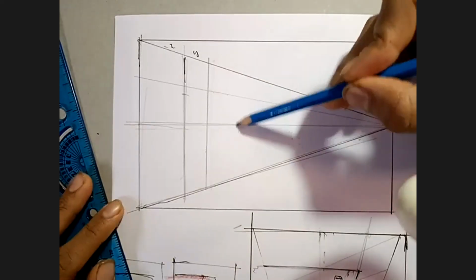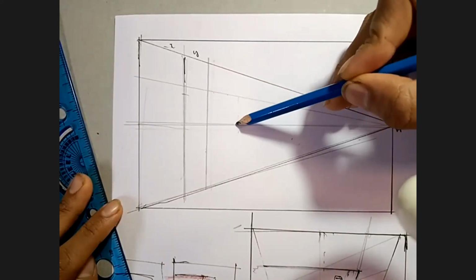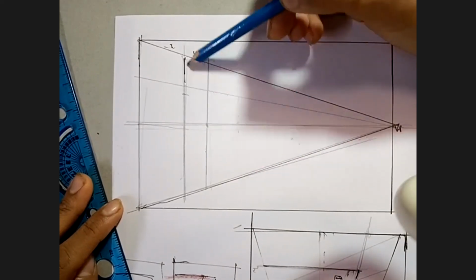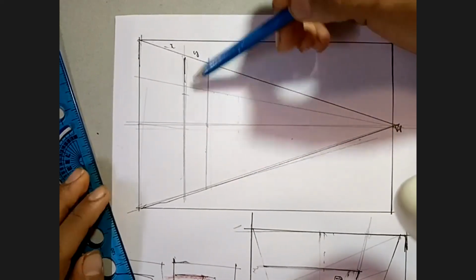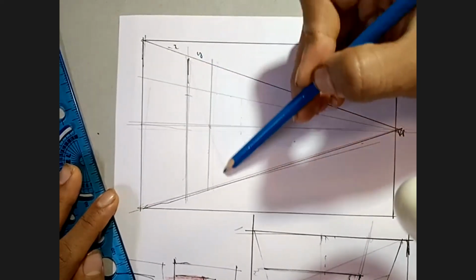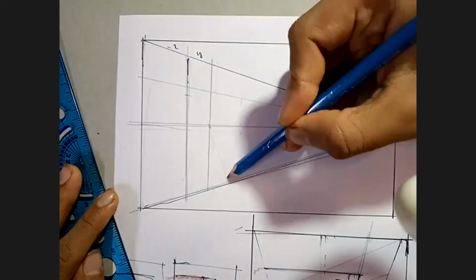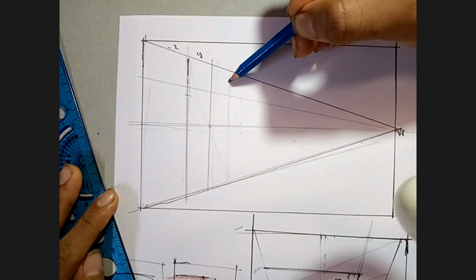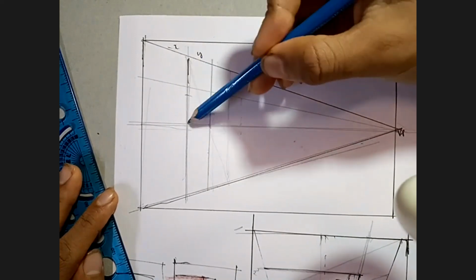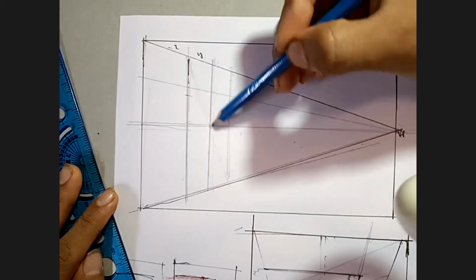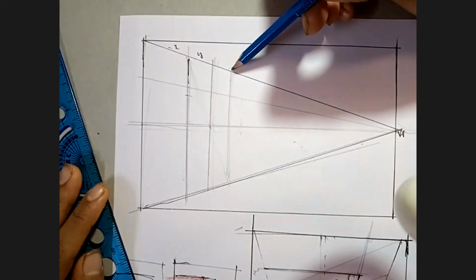Now, based on the previous rule we had learned, I told you to cross over from here to here. You have the line that goes from the vanishing point, which is the crossover from here to here, and you will get it. But what's happening here is that when you draw in that manner, you are going to get the equivalent of this Y here.